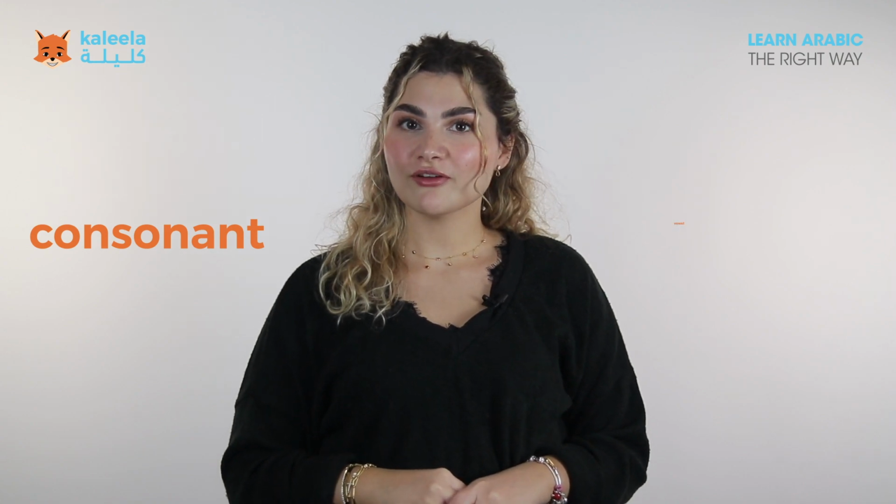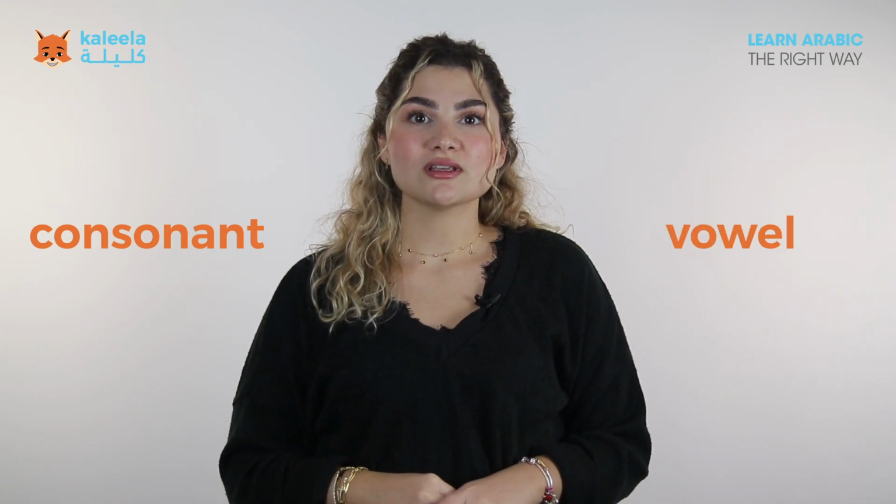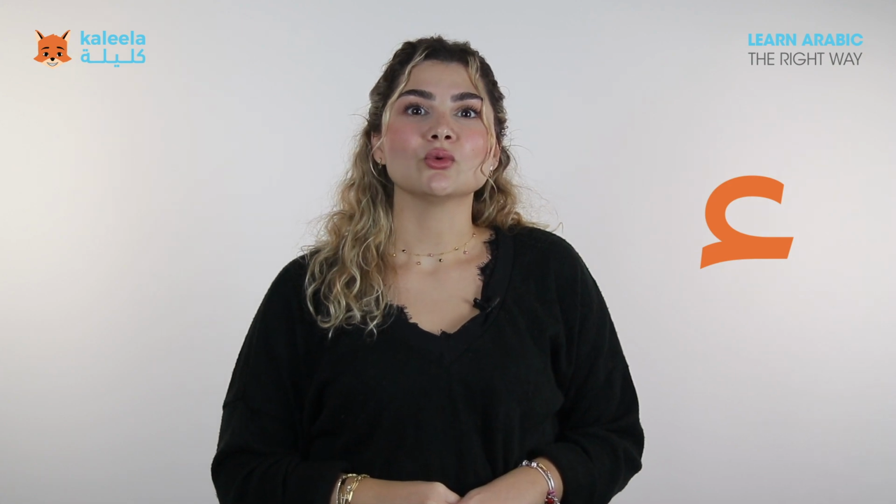Let's start with the standing alone shape of the letter Alif. Here you can see how the Alif is written, just like a vertical line from top to bottom. Before getting to know more shapes of the letter Alif, please note that the letter Alif can either be a consonant or a vowel. It depends on the presence of this symbol, which looks like a small inverted 2 called Hamza. Let's take a look at how to differentiate between the consonant Alif and the vowel Alif.